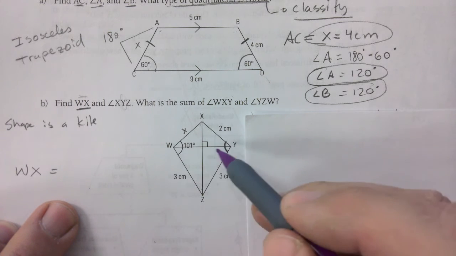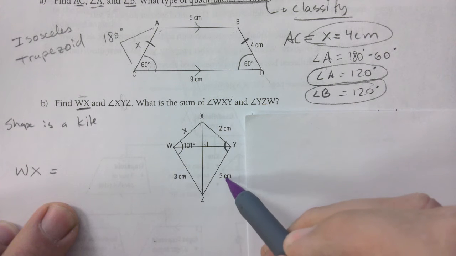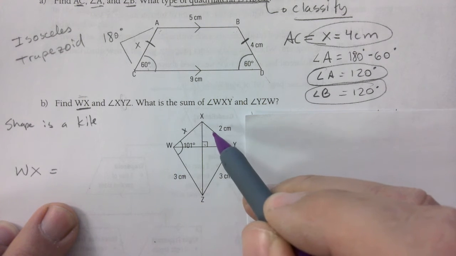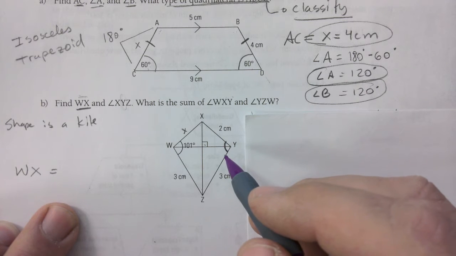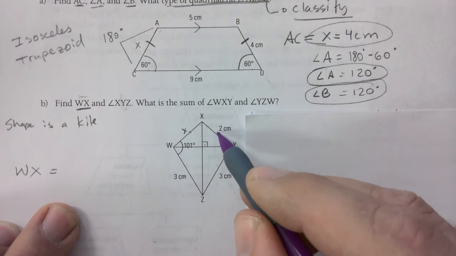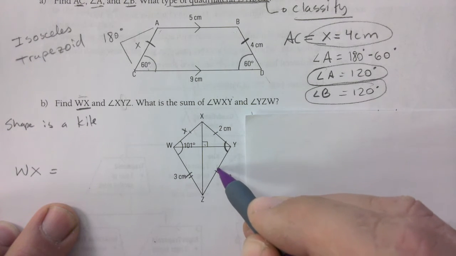The diagonals cross at a 90, right? And you know that these two are the same. We can also conclude that these two are the same because there will be two pairs of congruent sides, of equal sides. So this one is the same as this one, and this one is the same as that one.